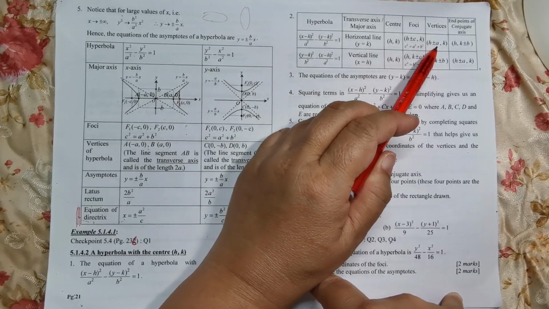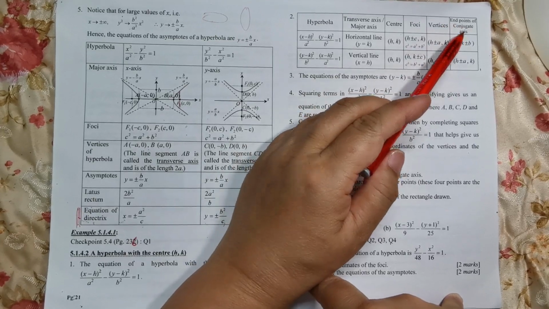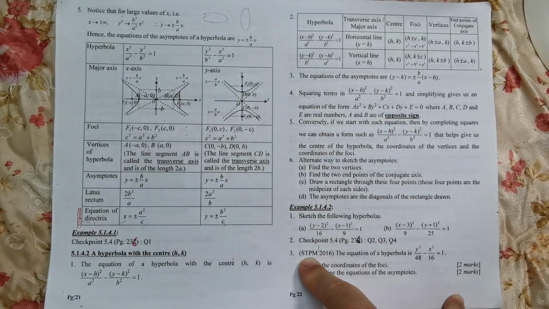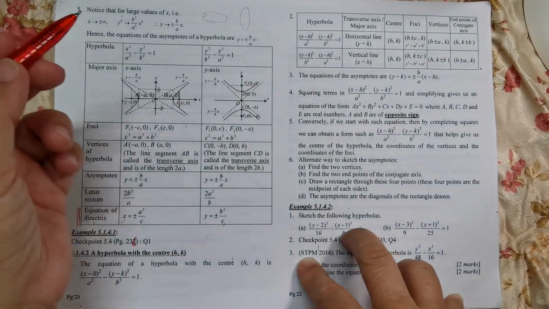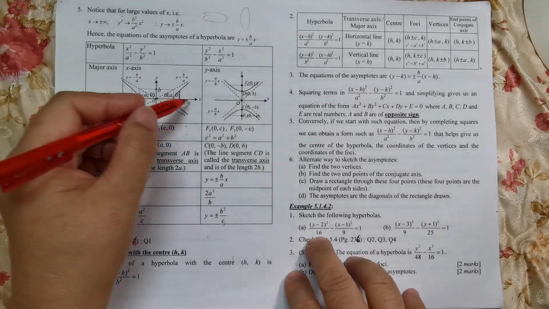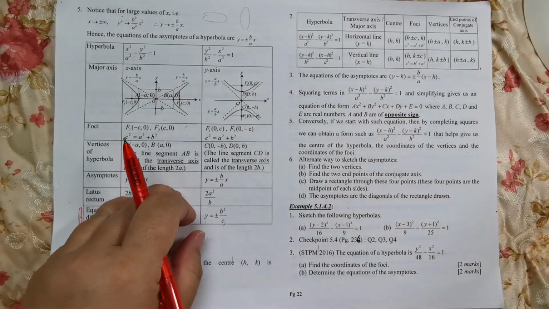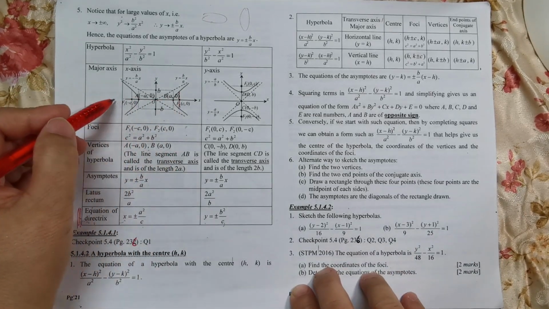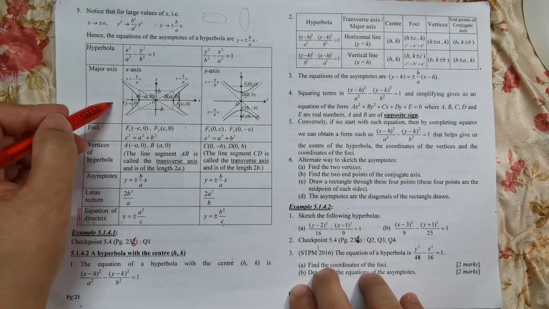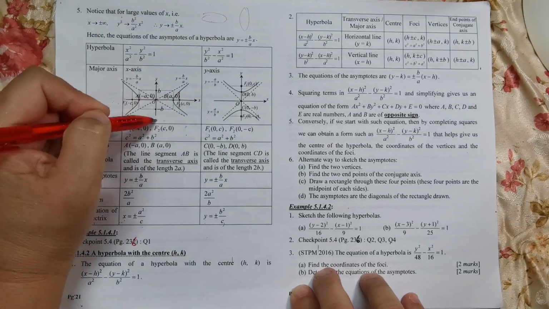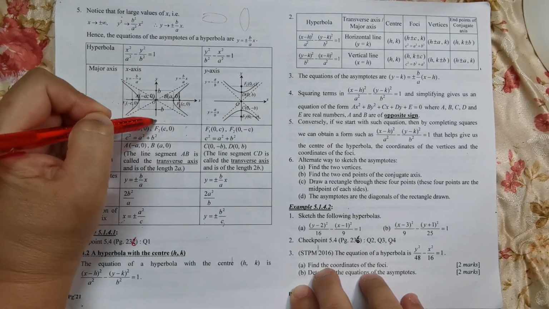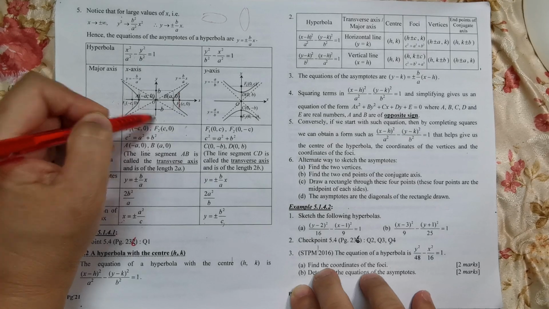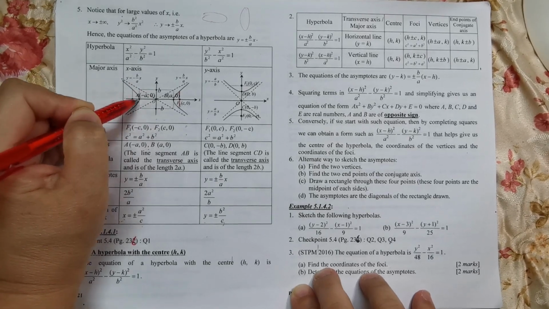So the endpoints of the conjugate axis. What is the meaning of the endpoints of the conjugate axis? For example, this is the major axis, remember, and this is the conjugate axis. The endpoints of the conjugate axis mean these two. This is the vertex.